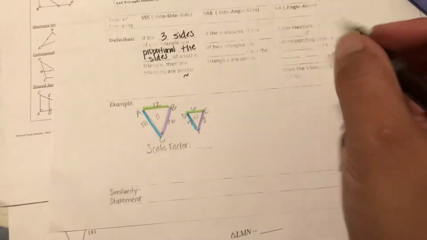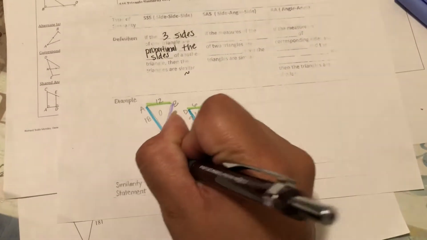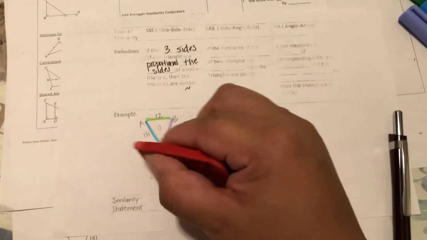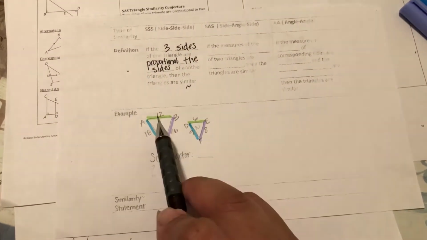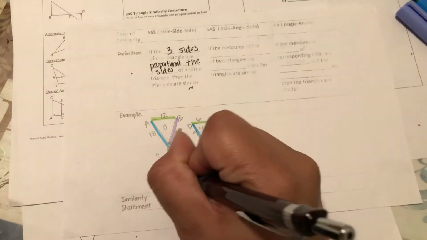And let's set up our green proportion, which is 12 over 6. Next would be my purple proportion. Sorry, actually, I didn't follow my own rule, right? New over old. 6 over 12. 8 over 16.